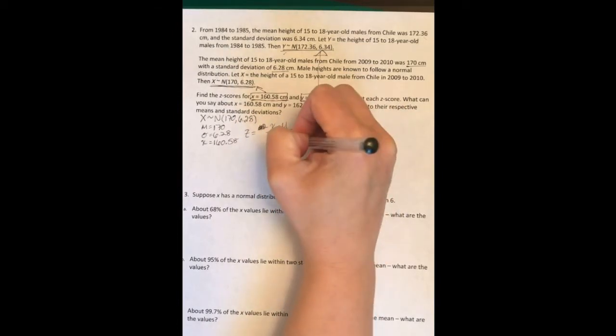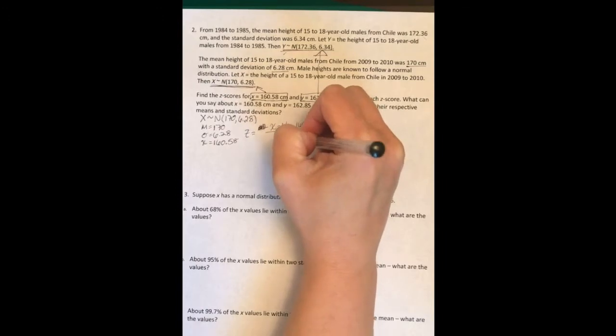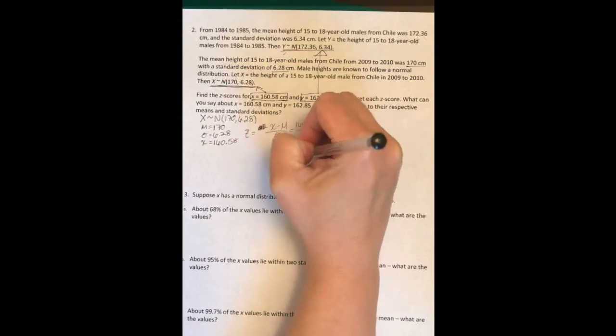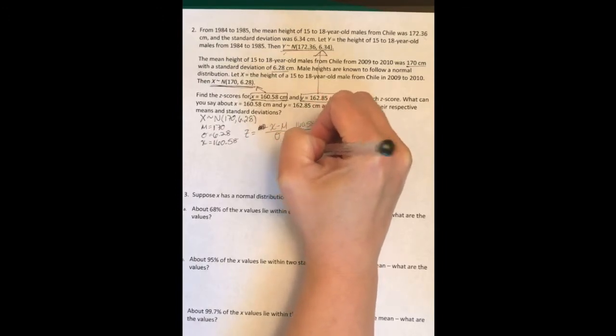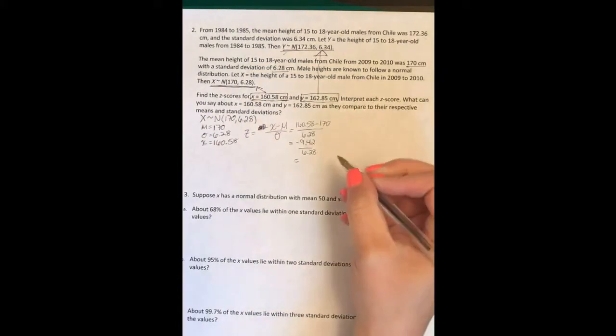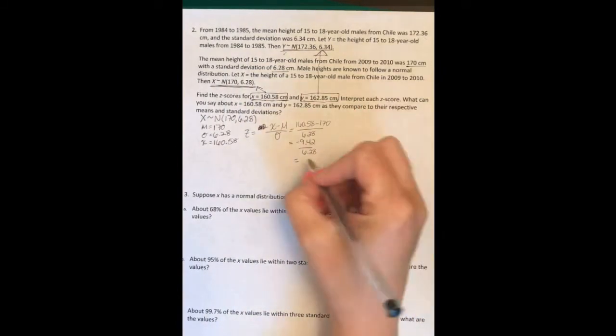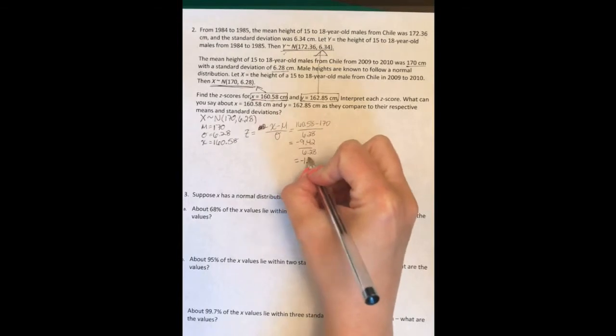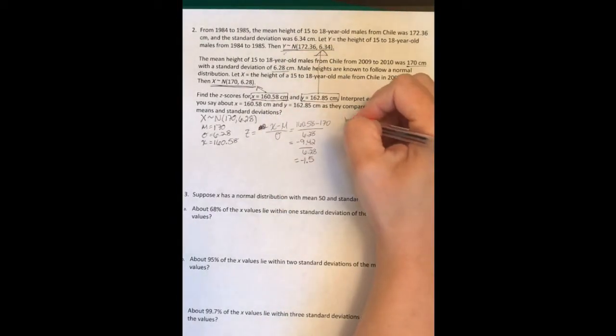So on the top we get negative 9.42 divided by 6.28, and we get an answer of negative 1.5.